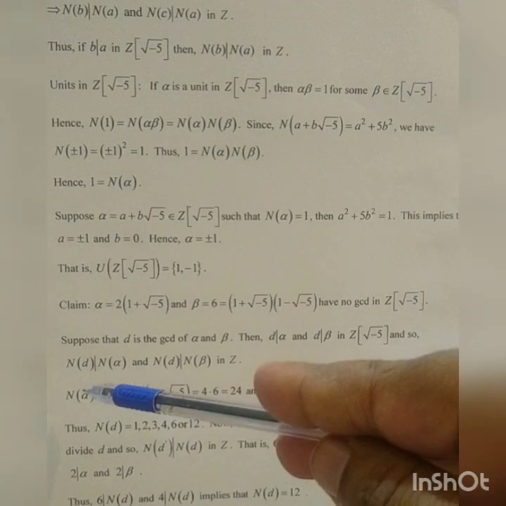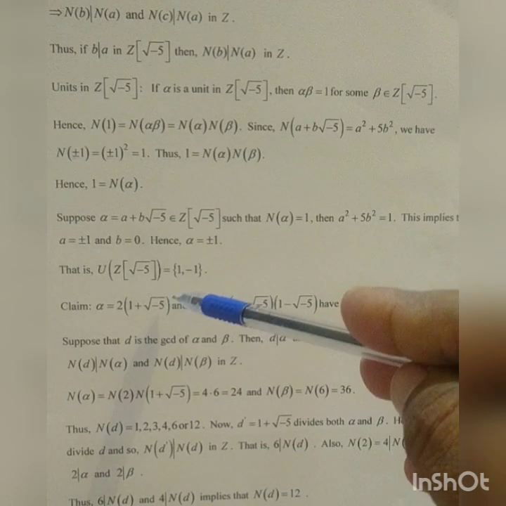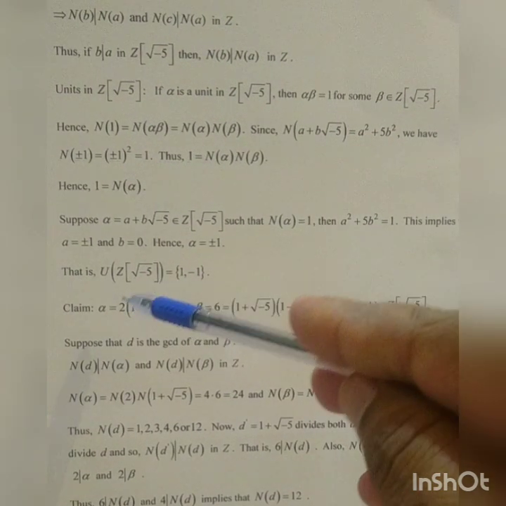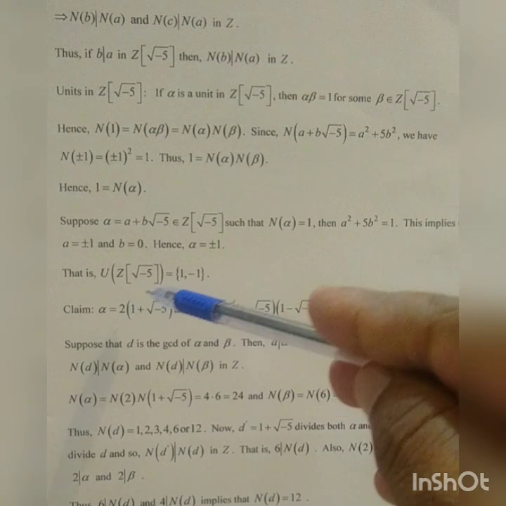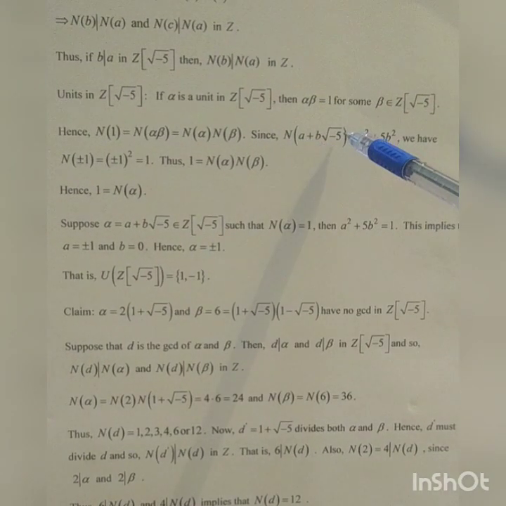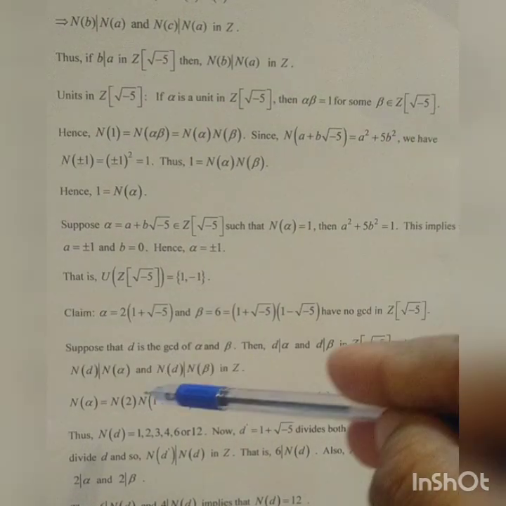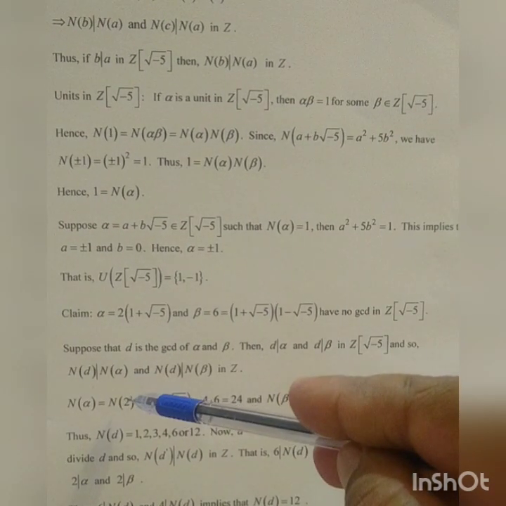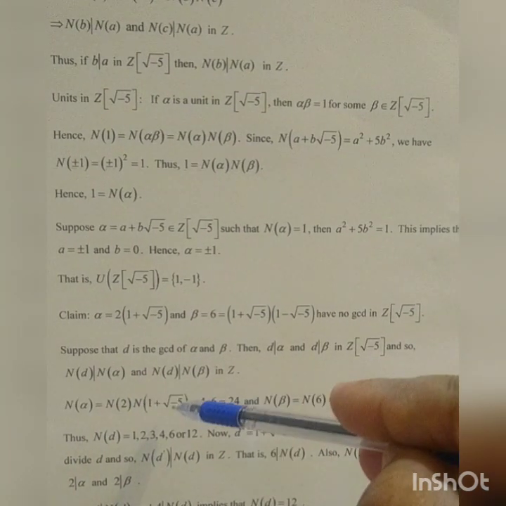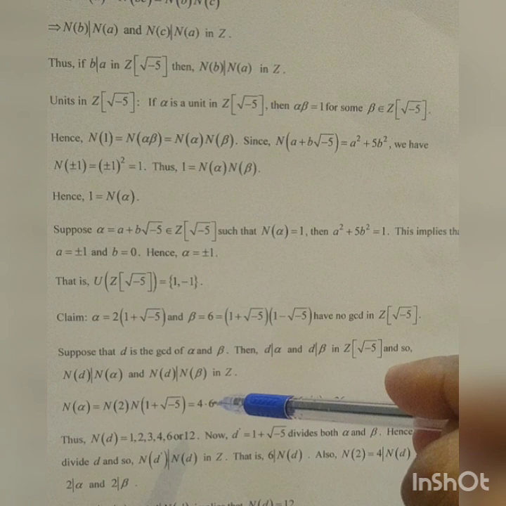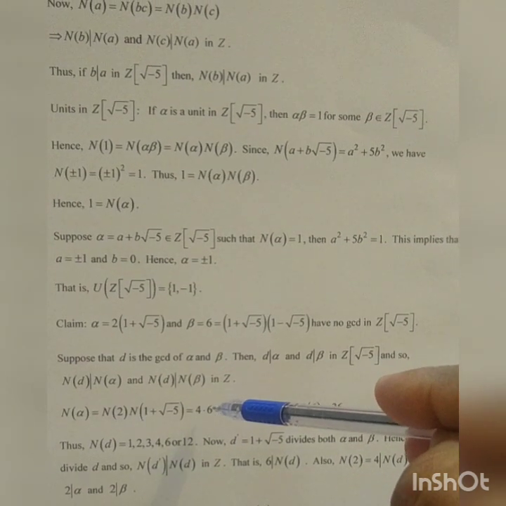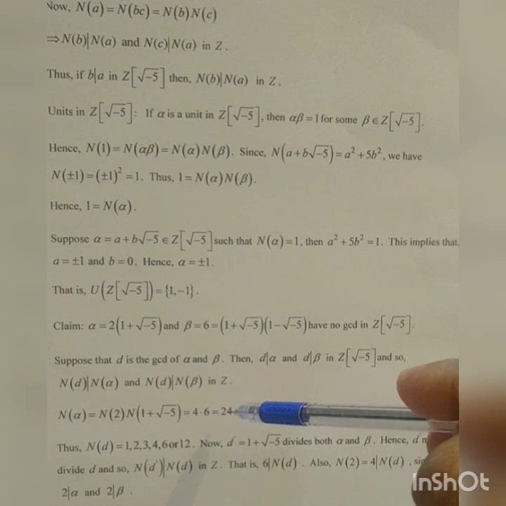But what is our N of alpha? N of alpha is N of this. Then this is of the form alpha into beta. So I can write N of 2 into N of 1 plus root minus 5. And by this definition, N of a plus b root minus 5 is a square plus 5b square. By that I can write this one as 2 square plus 0 square. So 2 square is 4. Then N of 1 plus root minus 5 is 1 square plus 5 into 1 square, which is again 6. So 4 into 6 gives you 24.